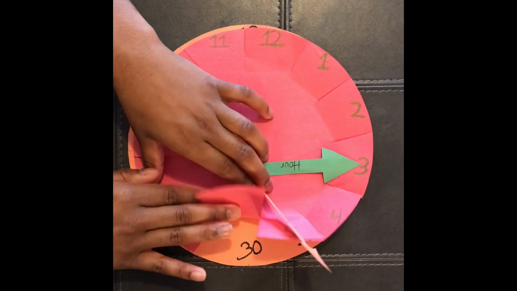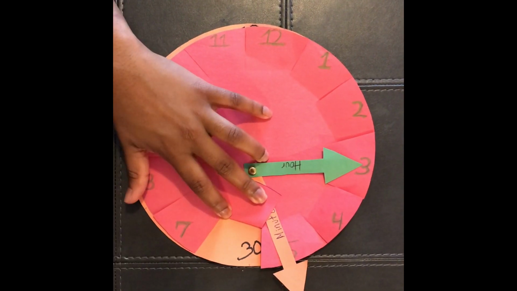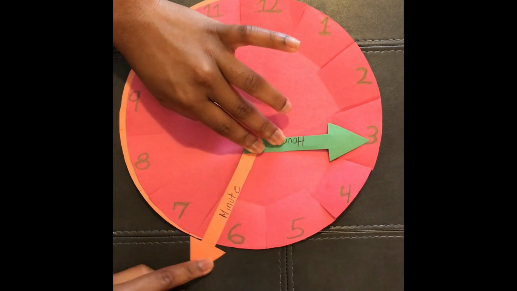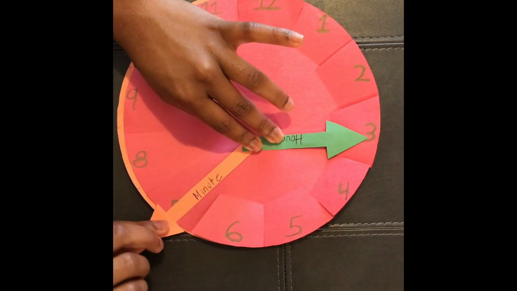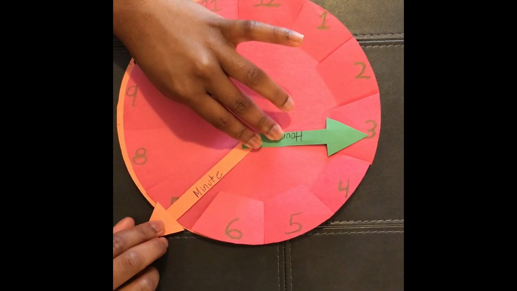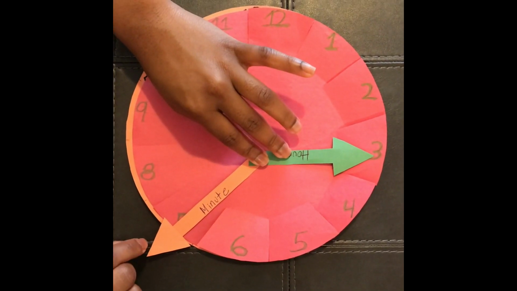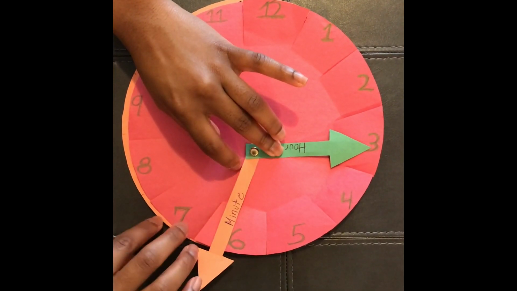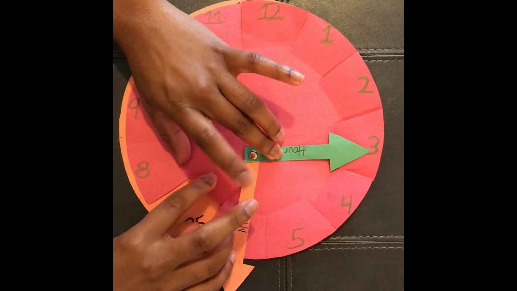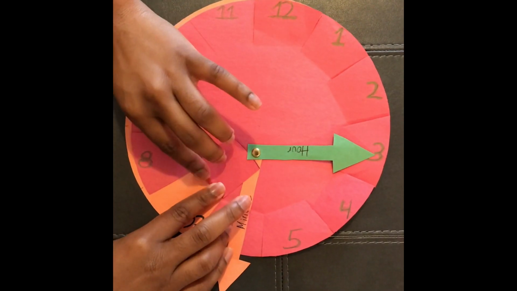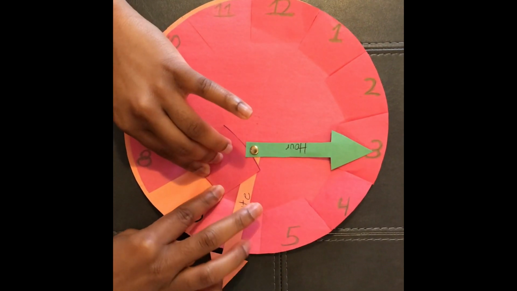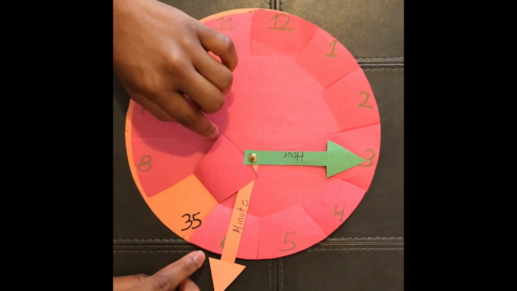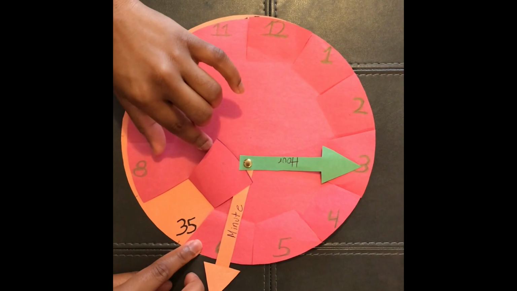Now, flip the flap to see the 30. Now, let's move that hand again. We are moving to the 7. What time is it now, guys? 3:35. Let's flip the flap. Now, if you need a reminder while you are working, you can flip the flap before you say the time. If you need a reminder, that's why we have those flaps, because some of us need reminders sometimes.